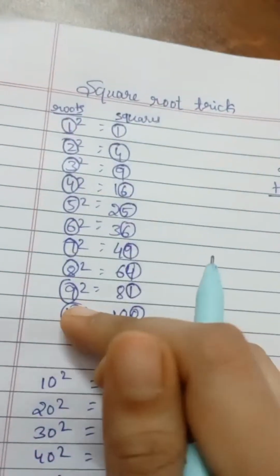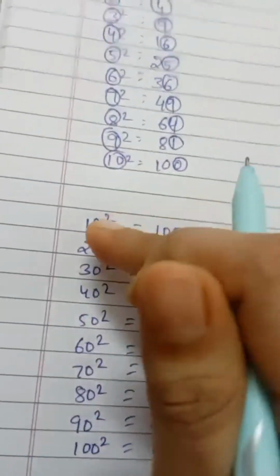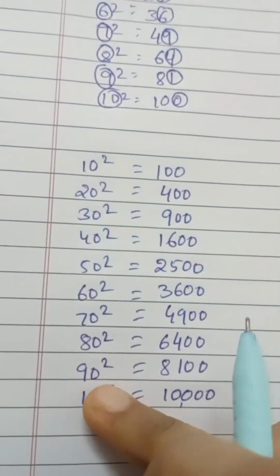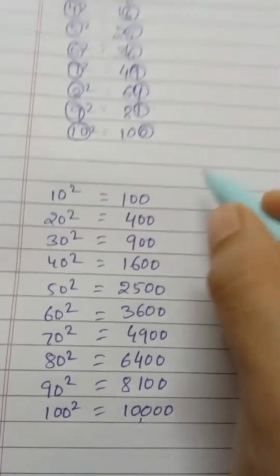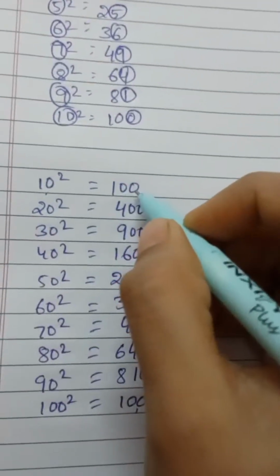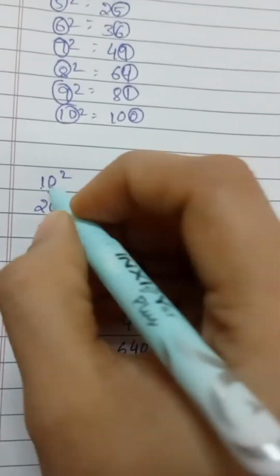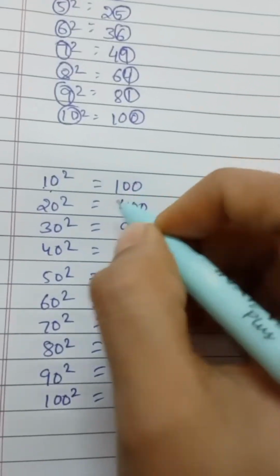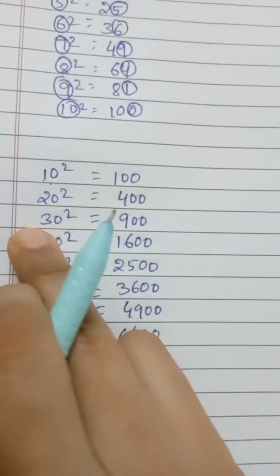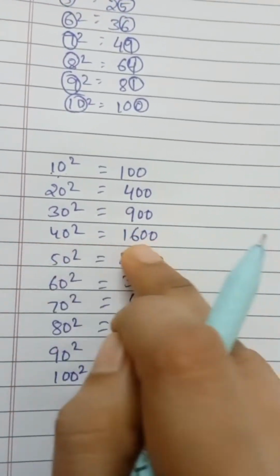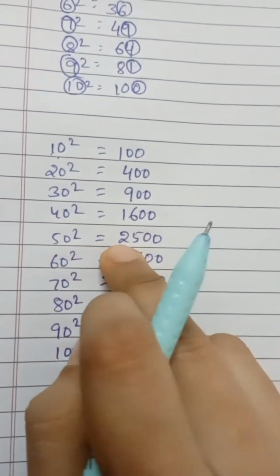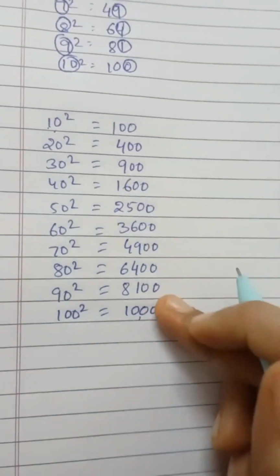Then after we know squares from 1 to 10, it's very easy to remember 10 square till 100 squares. We just keep on adding 2 zeros. For 1 square we have 1, and for 10 square we keep 2 zeros. 20 square is 400, 30 square is 900, 40 square is 1600, 50 square is 2500. So like this we have to write.